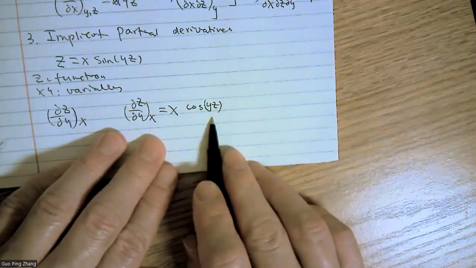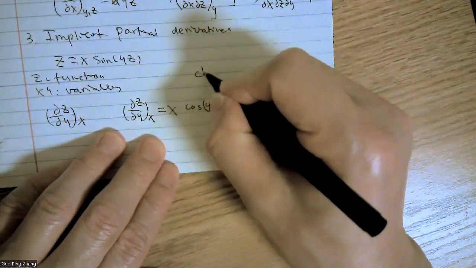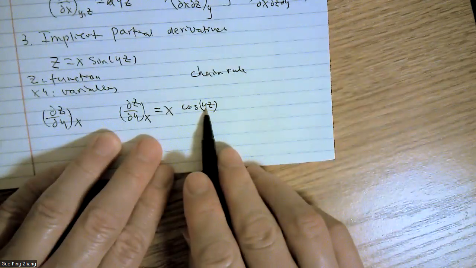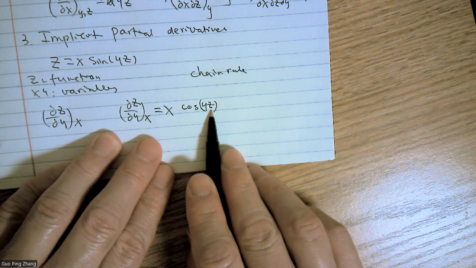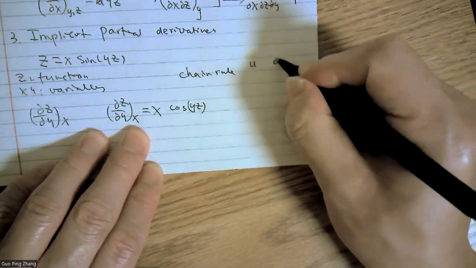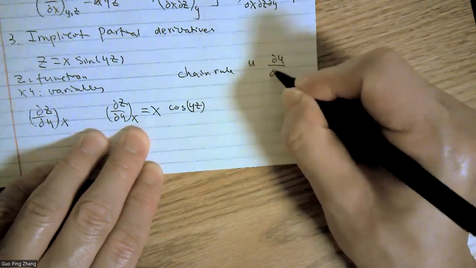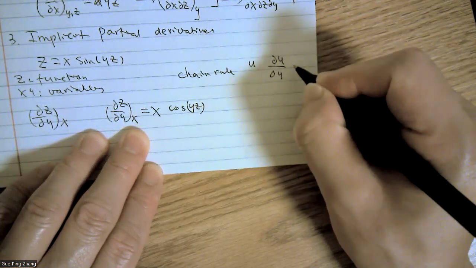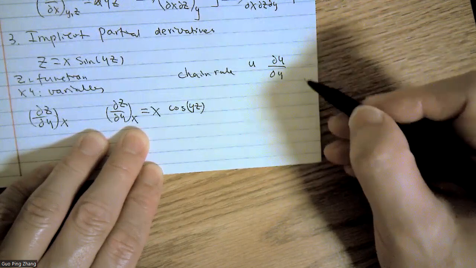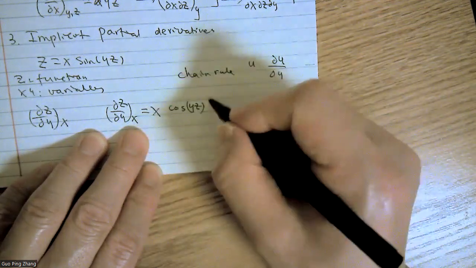From here on, we use the chain rule, which means considering yz as a new variable called u. So we take partial u over partial y, and then another term, partial u over partial z.